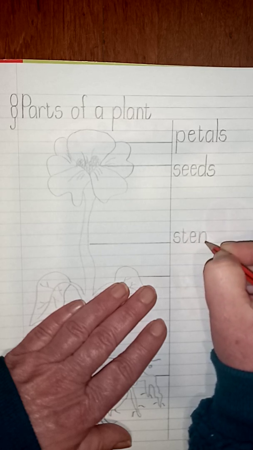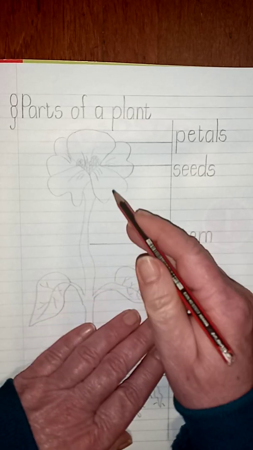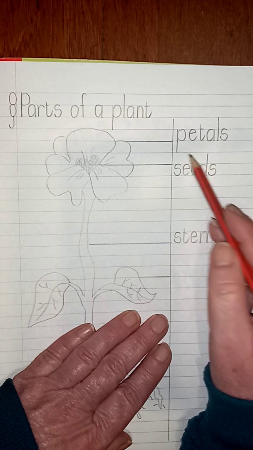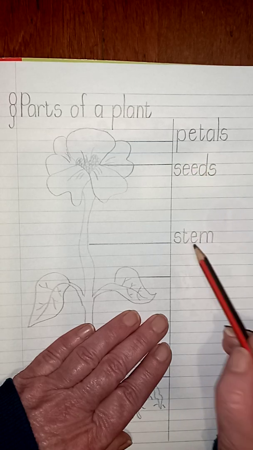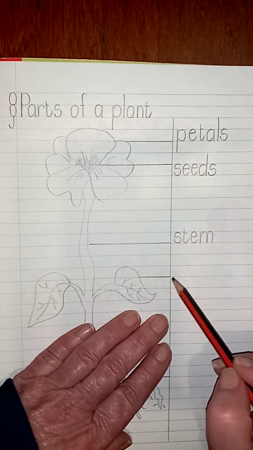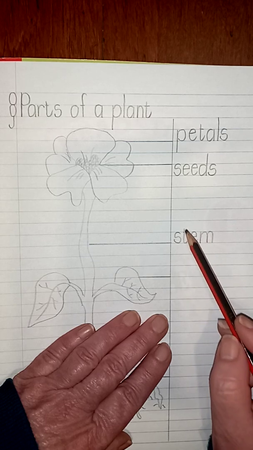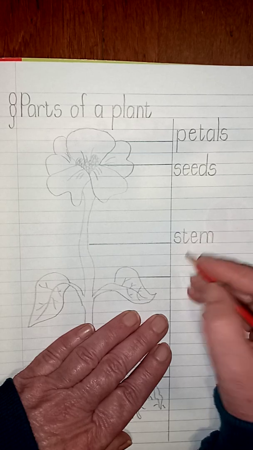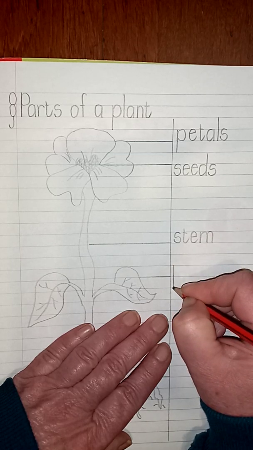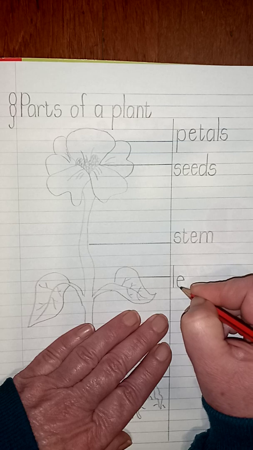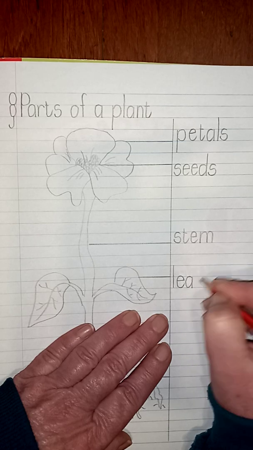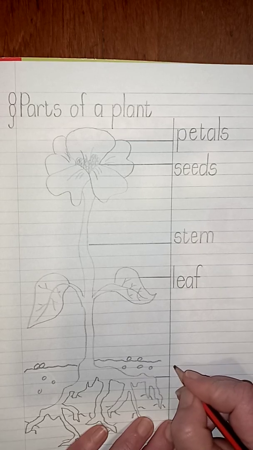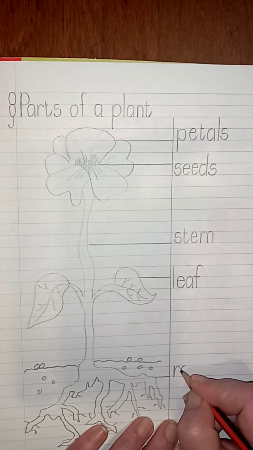So just be careful when you do your lines to your plant that you don't put them too close together. Like I put that one a little bit close, but maybe stem and leaves mustn't be too close, so that you can do your writing properly with head, tummies and tails. So I'm going to do leaves down here, or leaf. And then lastly, I'm going to do the roots.